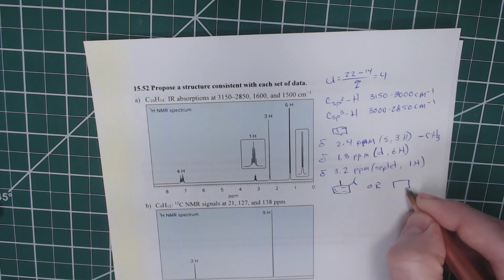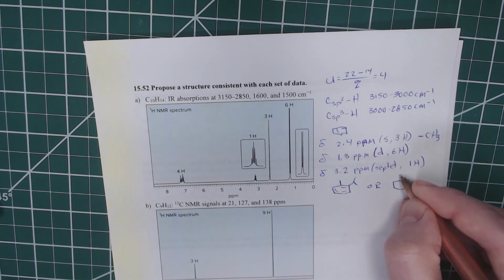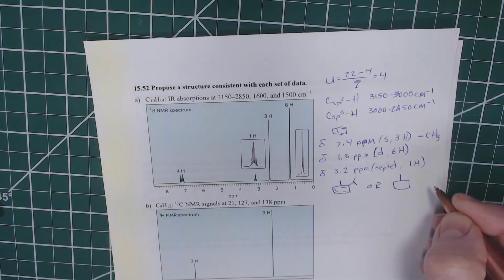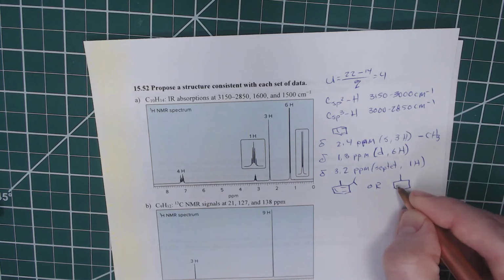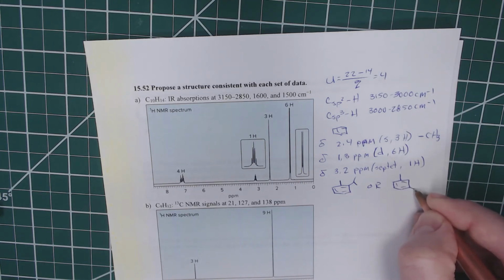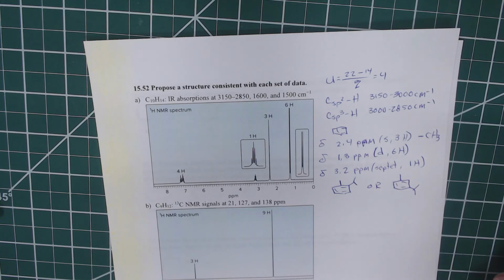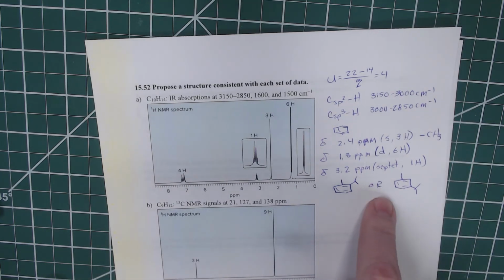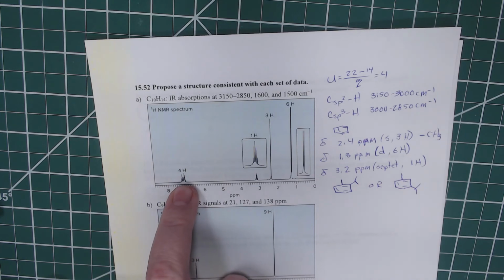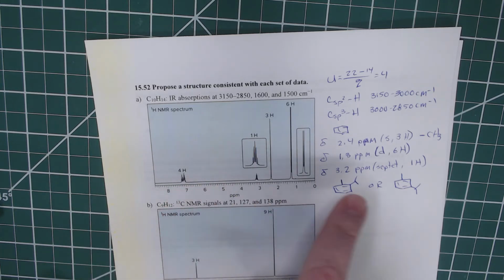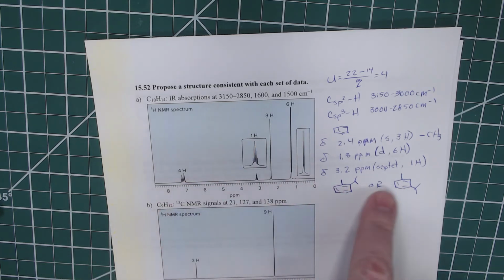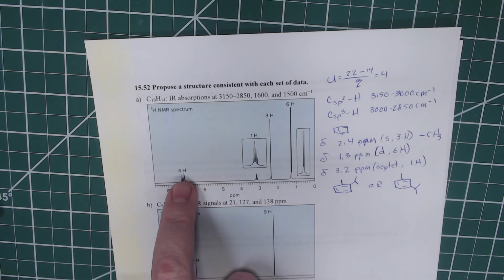Or we could have a methyl there and an isopropyl there. The reason I didn't draw the para, if we had the para substituent, these couplings would be a doublet of doublets. When we have 2 different substituents on a benzene ring and they are para to each other, we get a doublet of doublets.